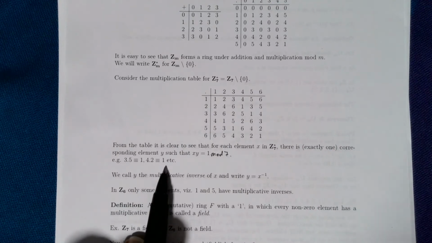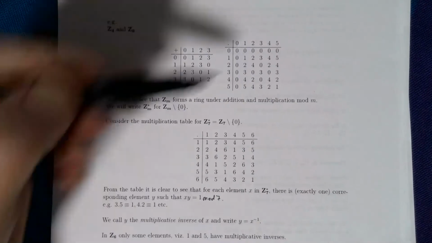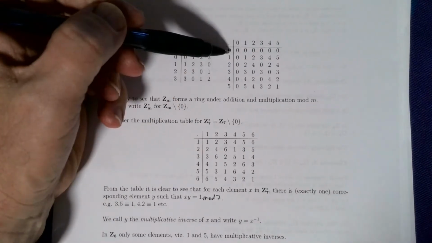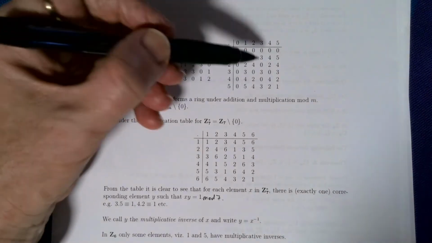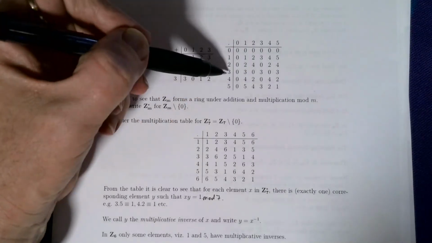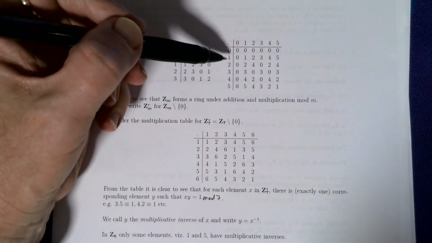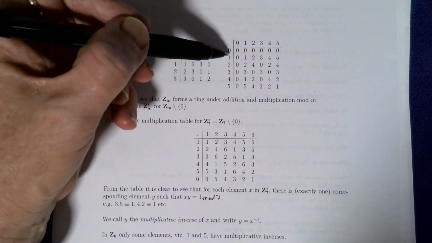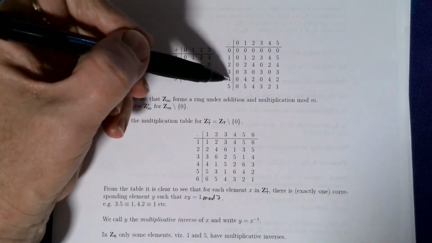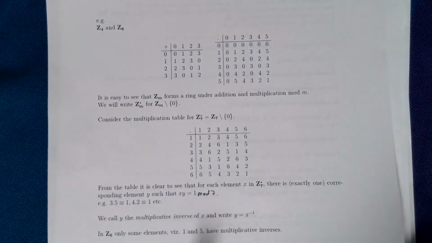Now that's very interesting because that didn't happen for Z6 star. If we remove these two, we do not get a Latin square, and so if you look along here, there's no number you can multiply 3 by to give you 1. There is for 5, and there is for 1, but not for any of these other numbers here.